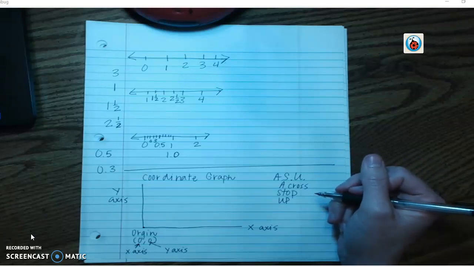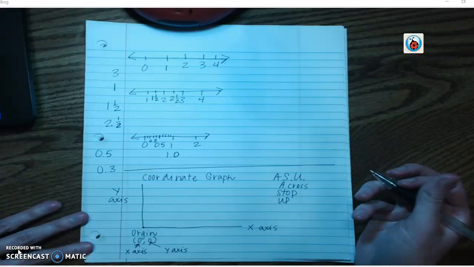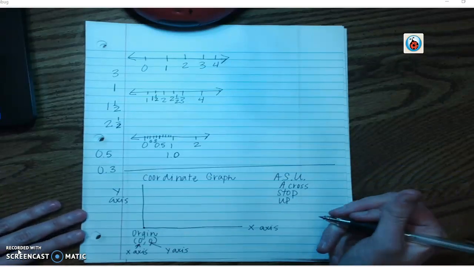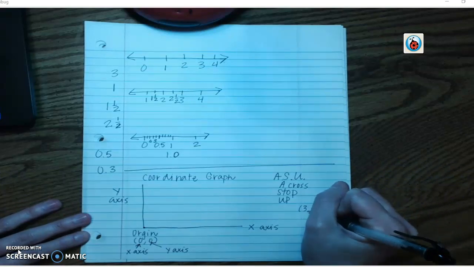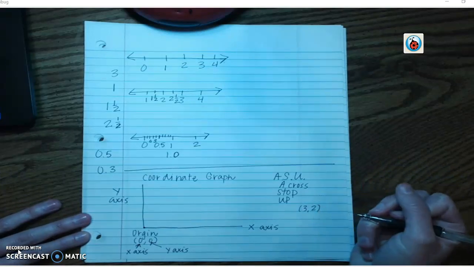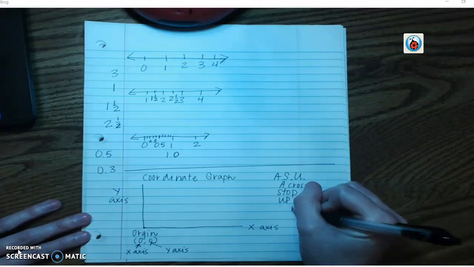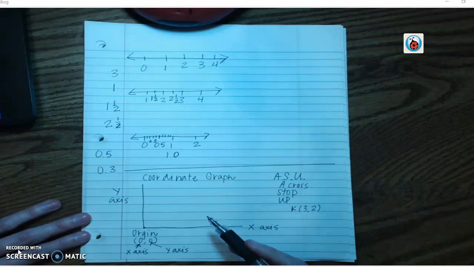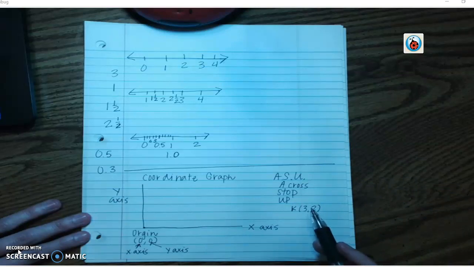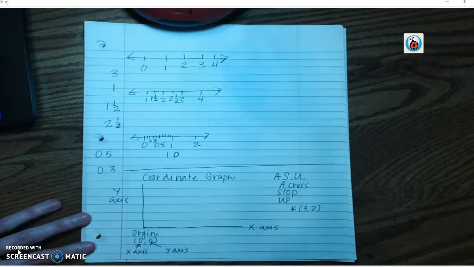Okay, so if I gave you the ordered pair 3, 2, and I'm going to go ahead and label that point K so that once we plot it on our graph here, we can label it K. So using my ASU strategy, I'm going to start at the origin, which is 0, 0. Oh, I have to label my number line. Sorry, forgot about that. Or my x-axis like I did my number line.